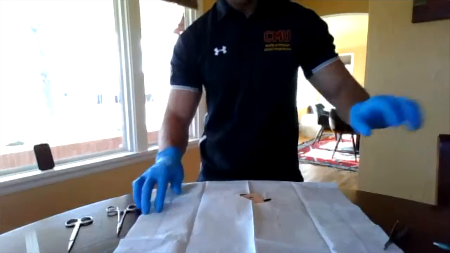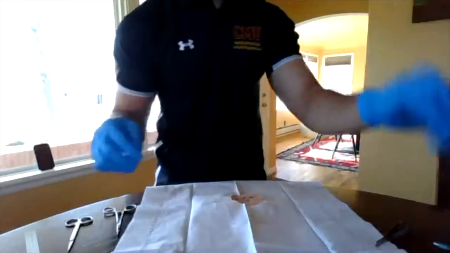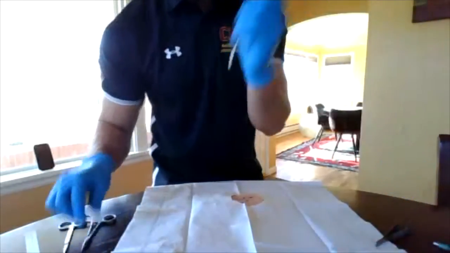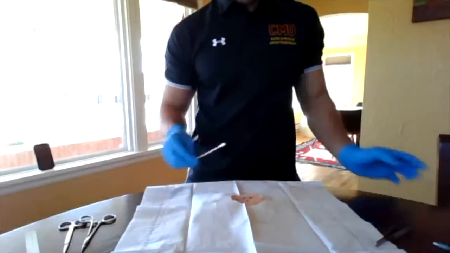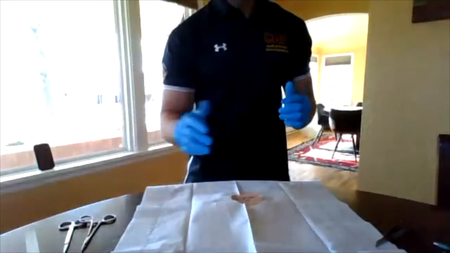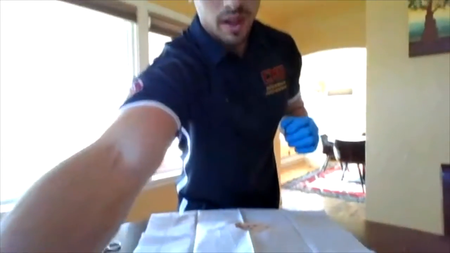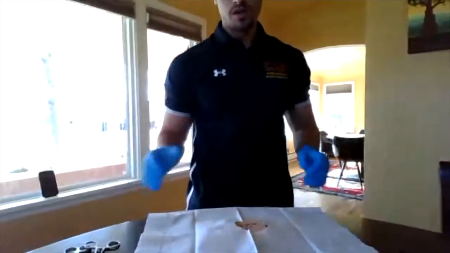Now at this point, the next step is to place an antibiotic ointment on the area with this Q-tip. And then you'll place a bandage on it. And then Emily will give you the follow-up instructions.